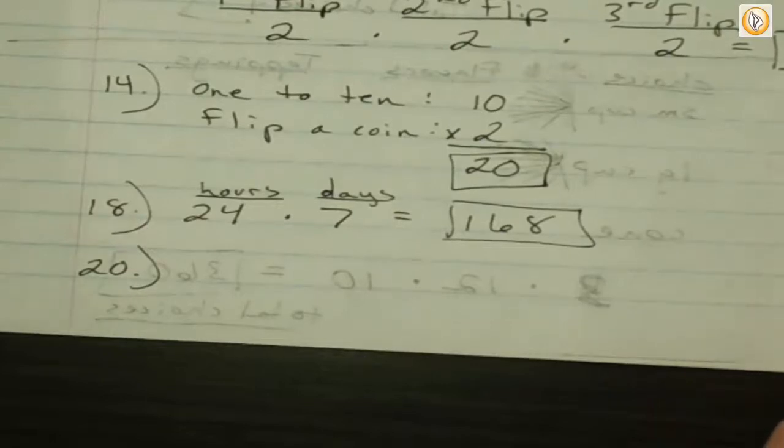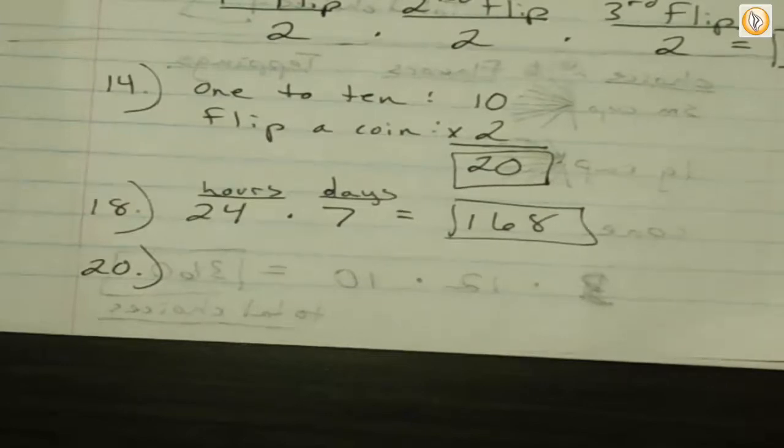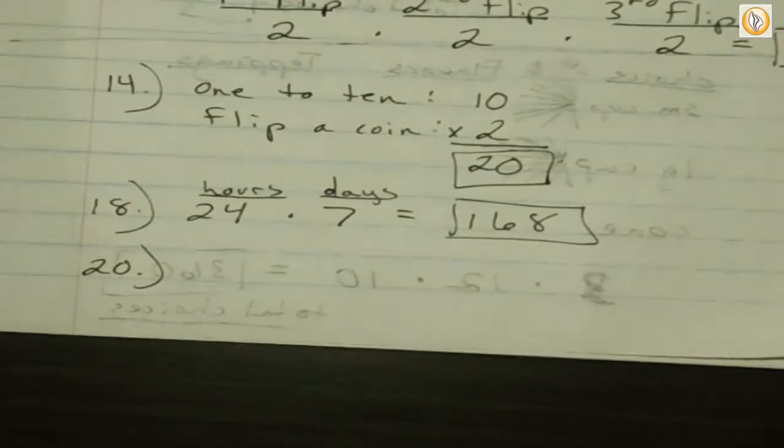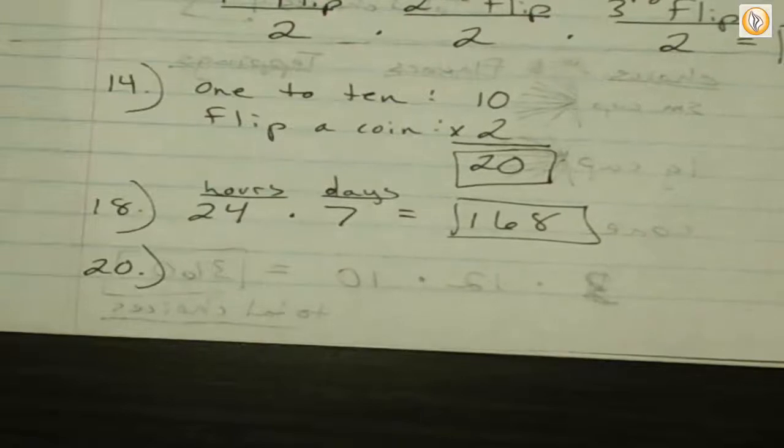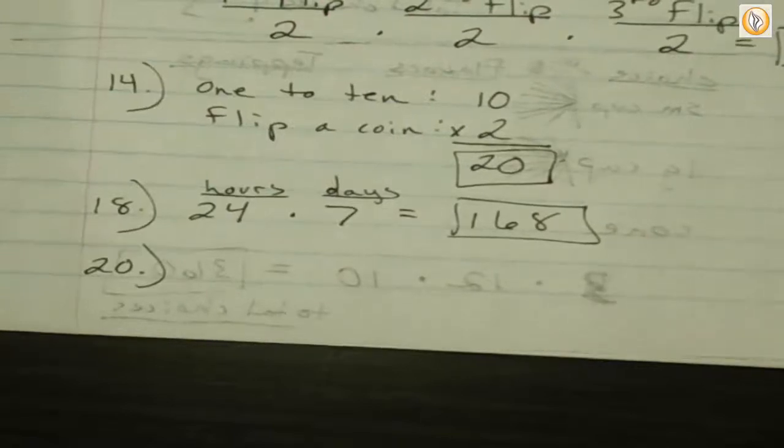There are 10 names in a hat. How many ways are there to draw 3 names for first, second, and third prizes from the hat, assuming each person can win only 1 prize? Okay, so each person can only win 1 prize.